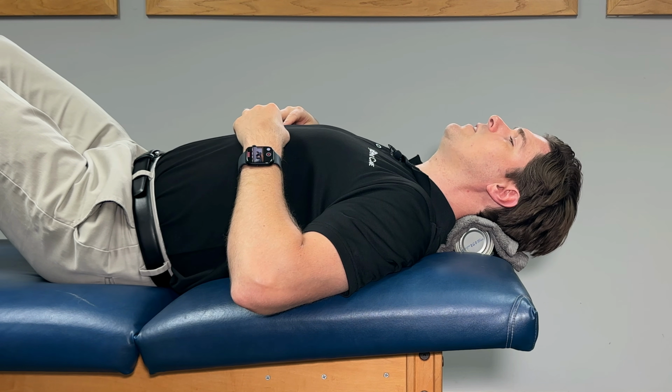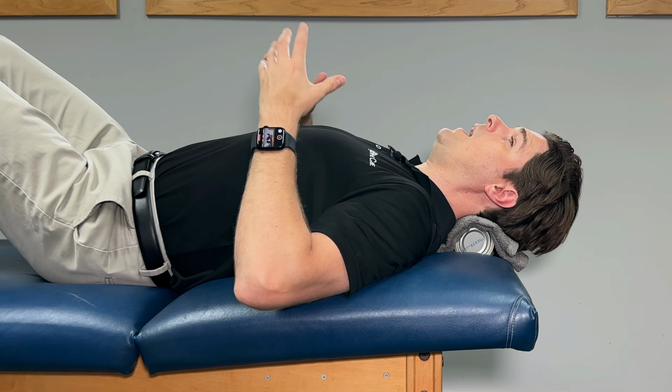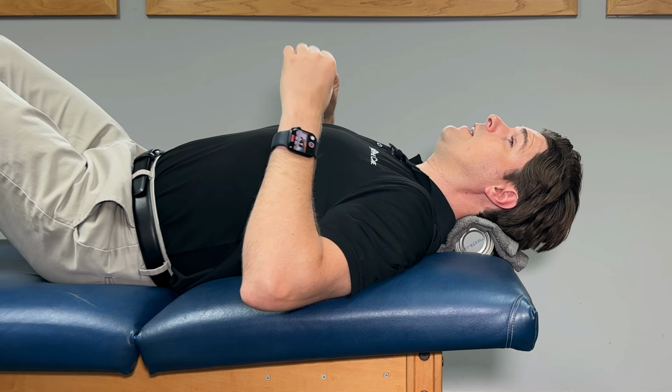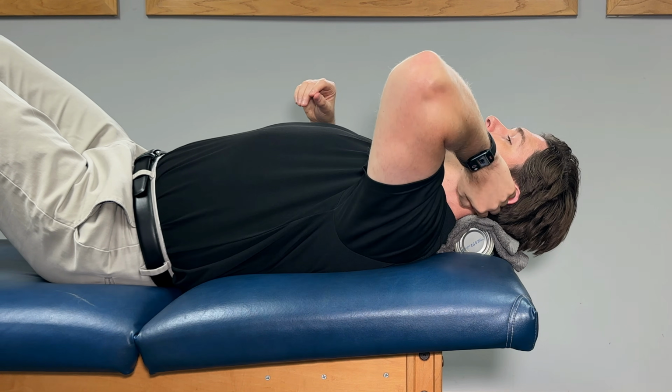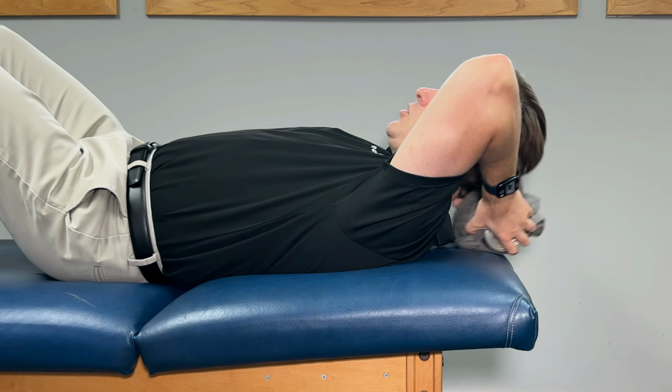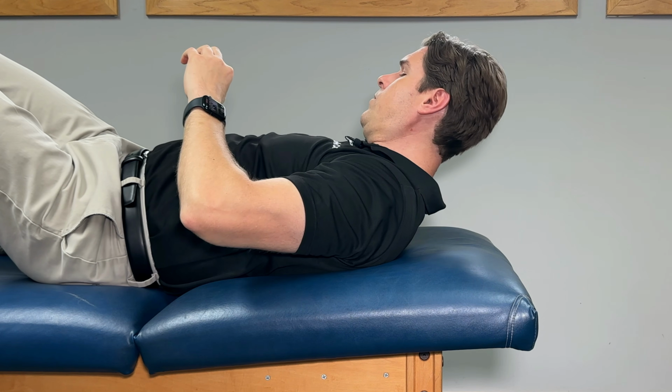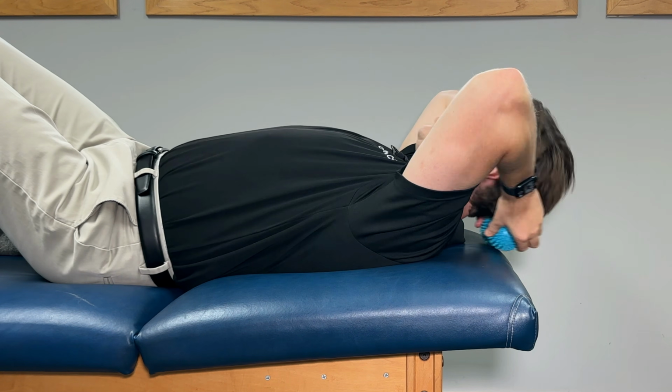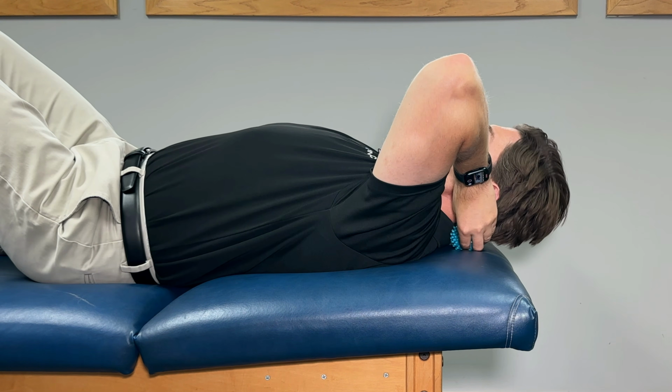So if you would like to take this one to the next level, what you can do is add in a massage that's going to help reduce a little bit more tightness across the suboccipital. So let me show how to do this one on the peanut tool. So if you are using the peanut tool, just place it pretty much right below the base of the skull.